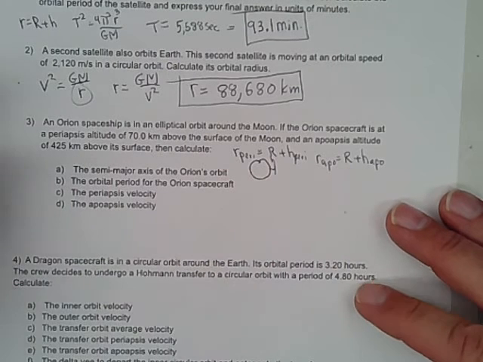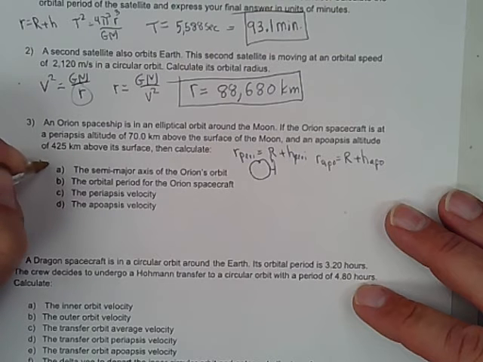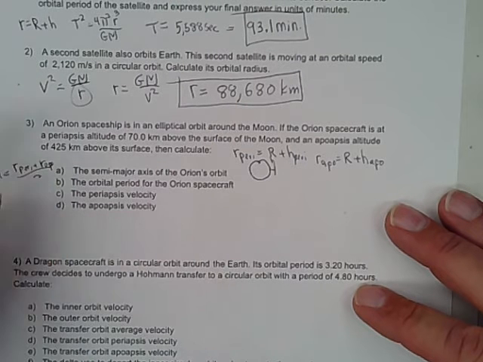To get the semi-major axis, A is going to be the average of those two orbit radii, so peri plus apo over 2. Orbital period will be from Newton's version of Kepler's third law: T squared equals 4 pi squared a cubed over GM.